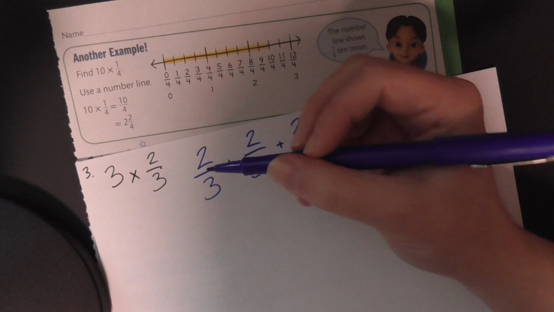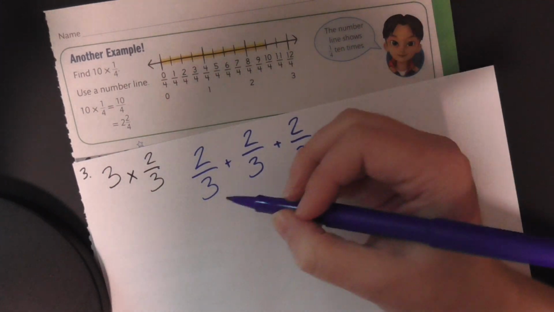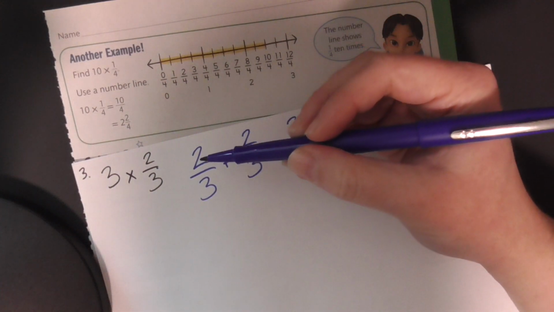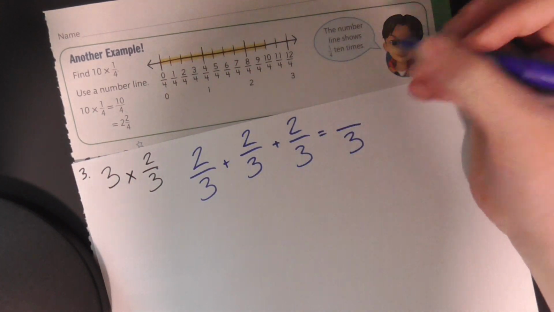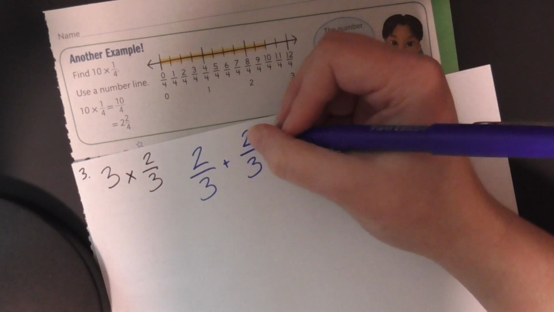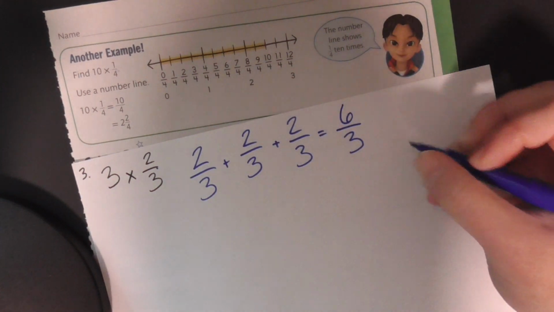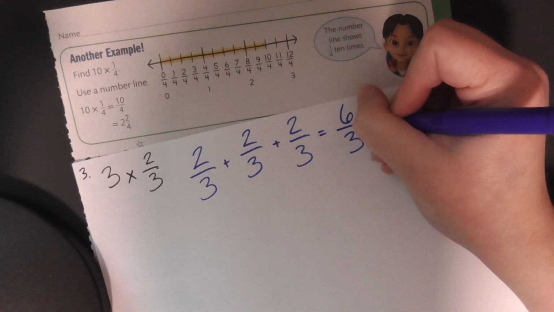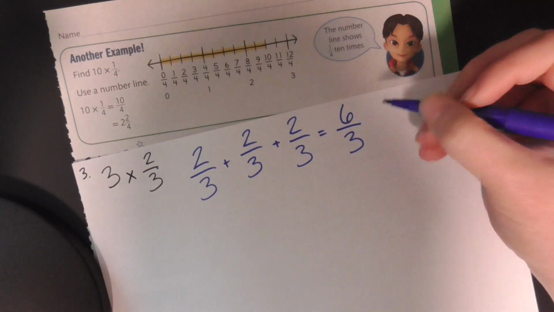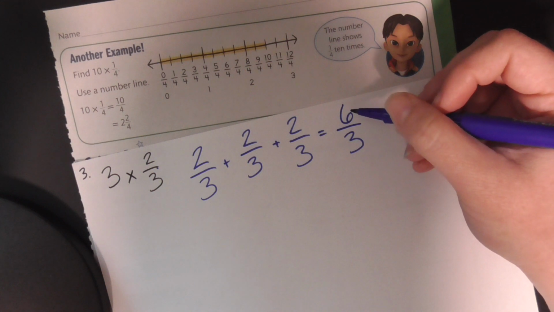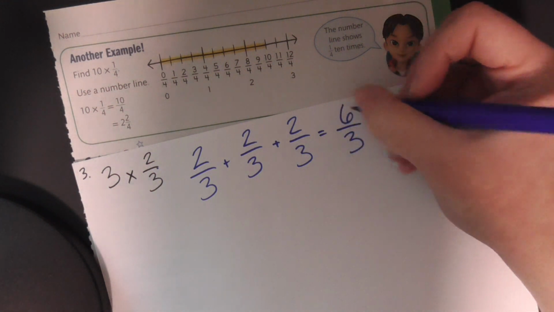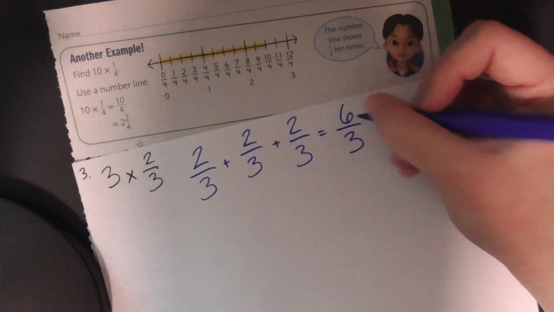Now, if we're adding we know that our denominators are the same, so that's just going to stay the same. And then we just add across the top. 2 plus 2 plus 2. 2 plus 2 is 4, plus another 2 is 6. So we end up with 6/3. Or if we are making sure that this is not an improper fraction, that the number on the top is not larger than the number on the bottom, we've got to pull out our wholes to find our final answer.